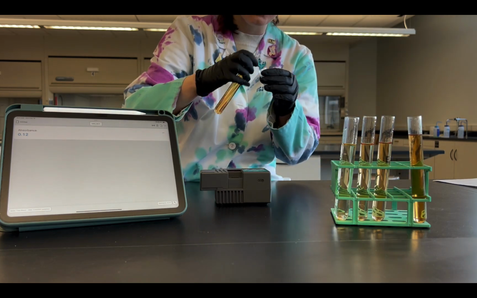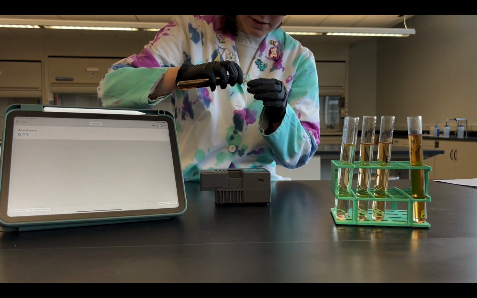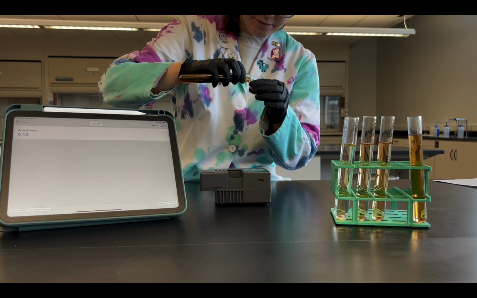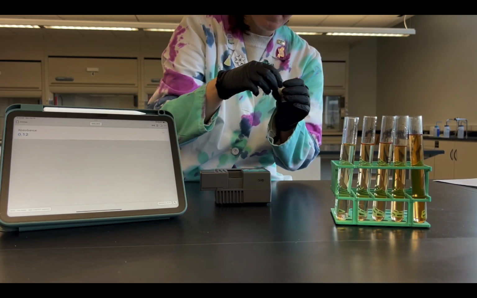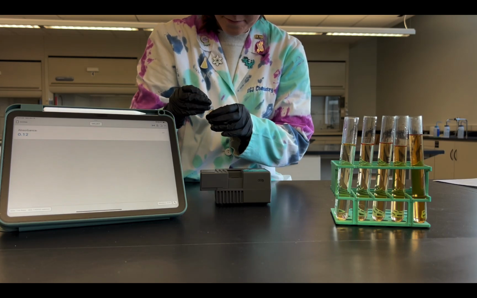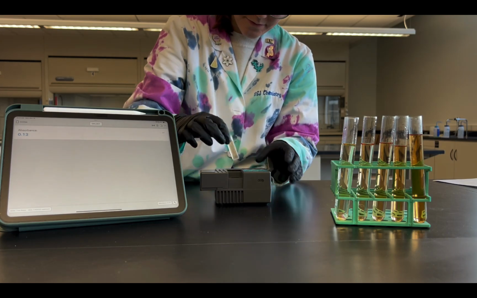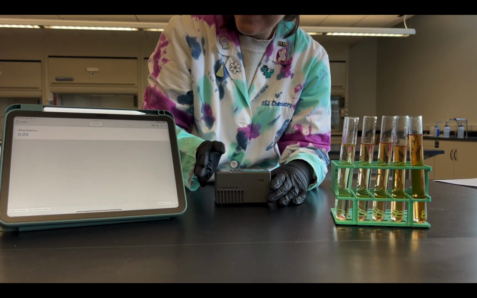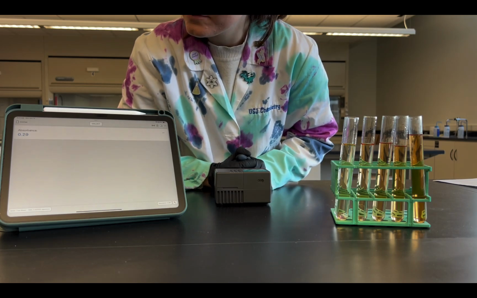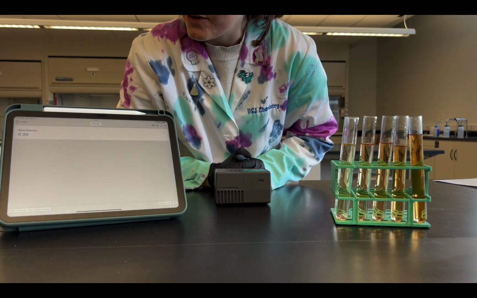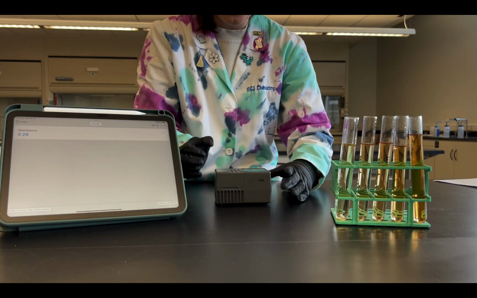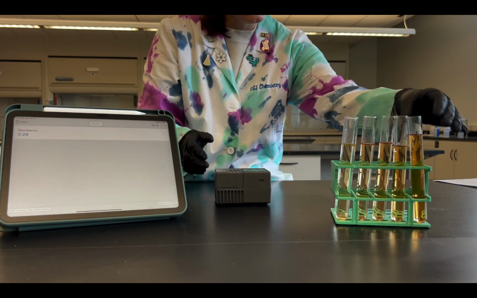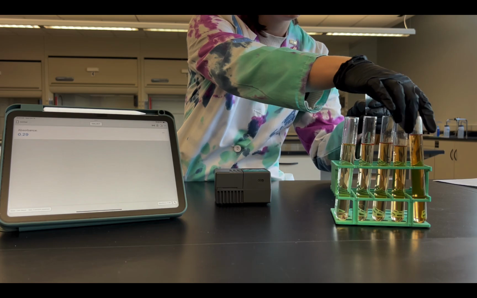We have 2 more test tubes to do. It goes again. Now it's that much higher, 0.30. And we'll go into our last test tube.